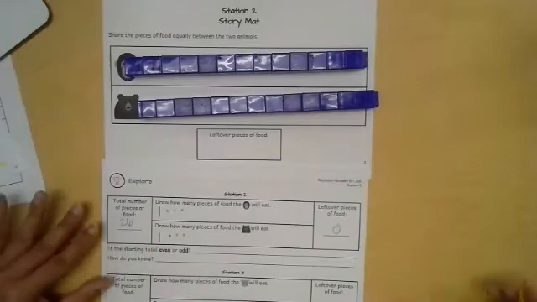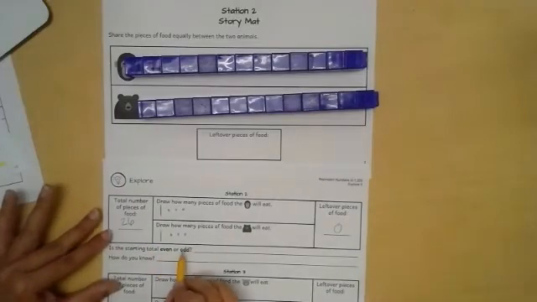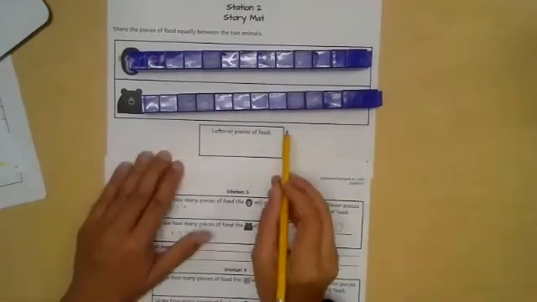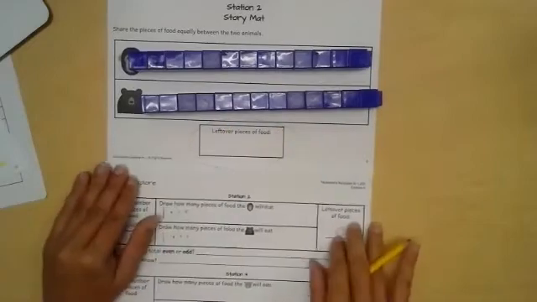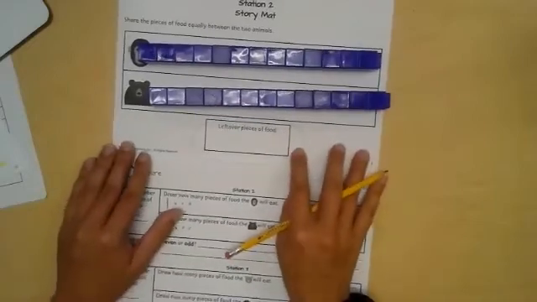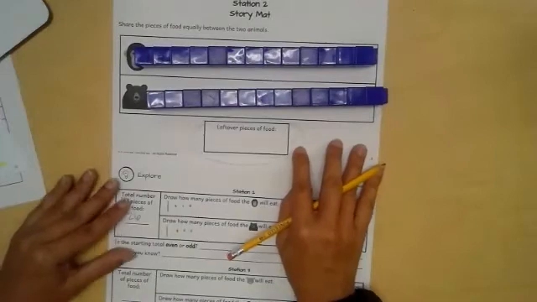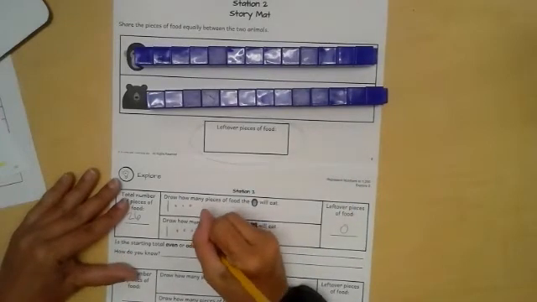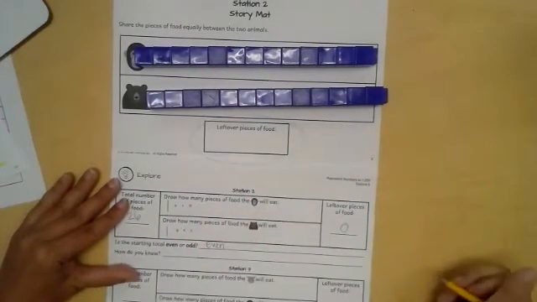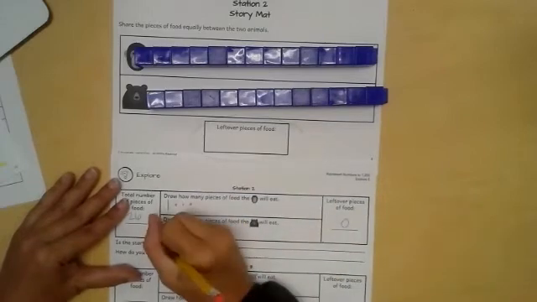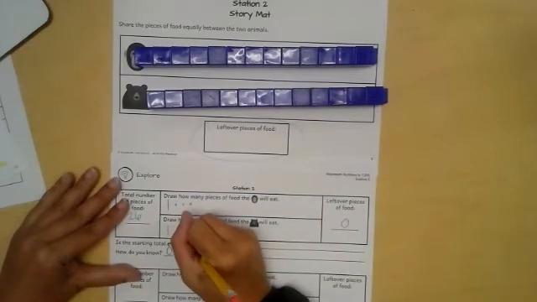0. So is the starting total even or odd? Remember, when we look for even or odd, we're looking for our leftover pieces. Because we don't have any leftover, that means it is even. How do we know? 0 left over.